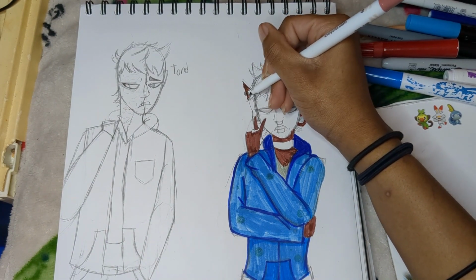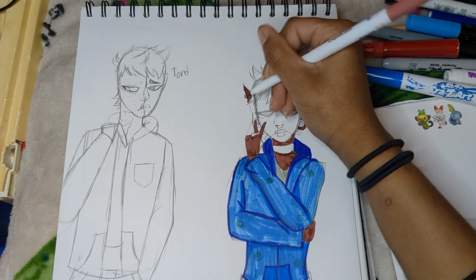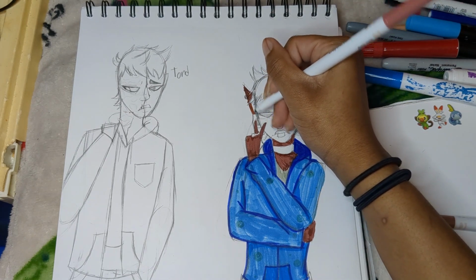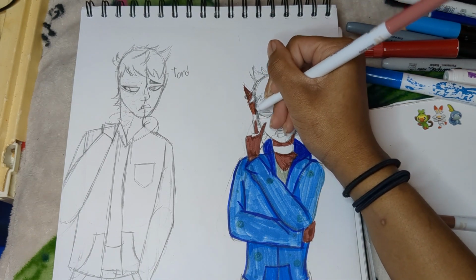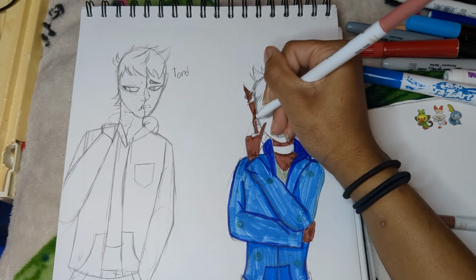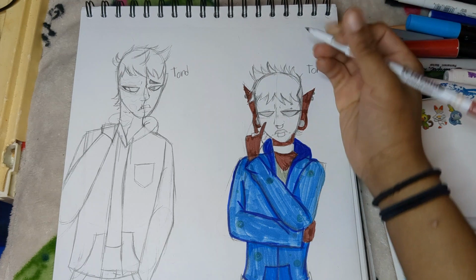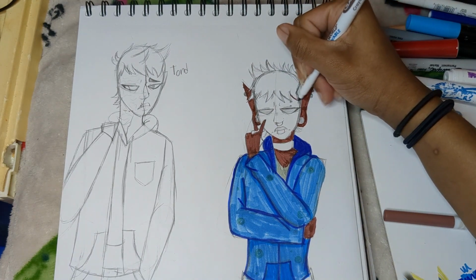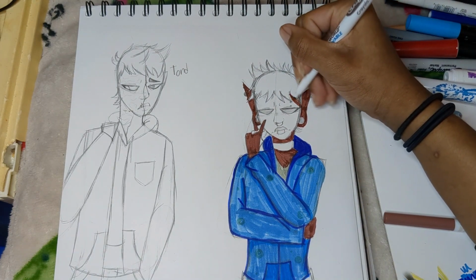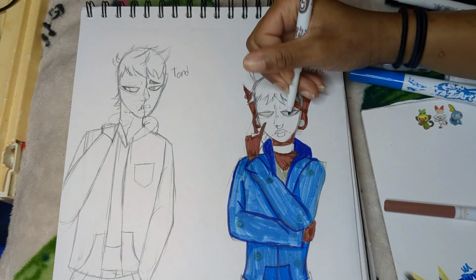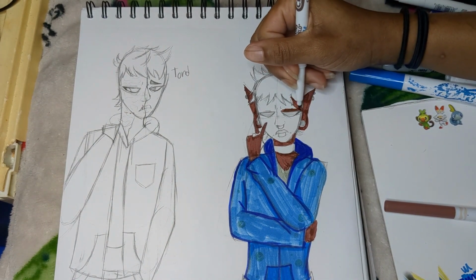I did give him darker skin. He is biracial. I've seen plenty of redesigns where Tom is darker, and those are my absolute favorites, so I absolutely had to do it. I gave him pointy ears, and if you do know me, I always show my characters with pointy ears, but the reason he has pointy ears is because he can change in and out of his monster form and that kind of stuff.